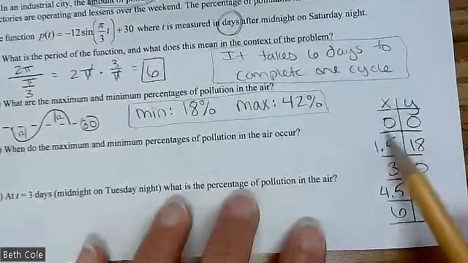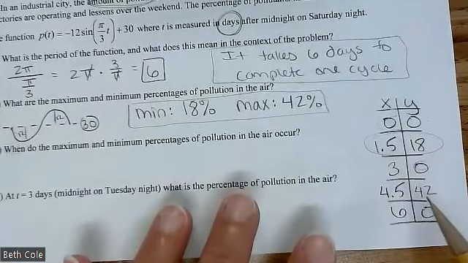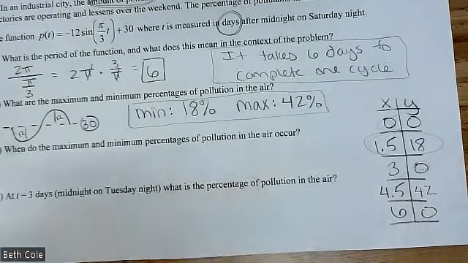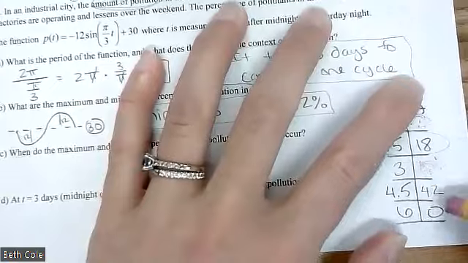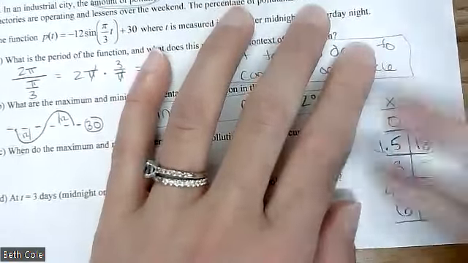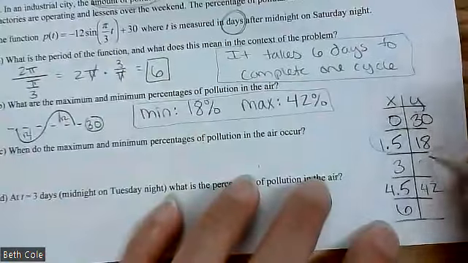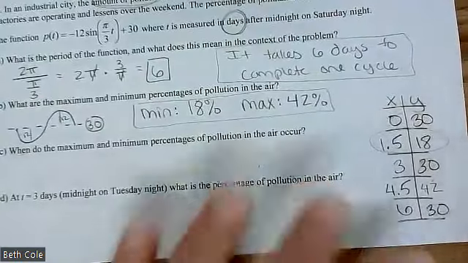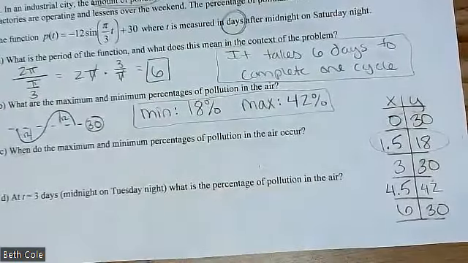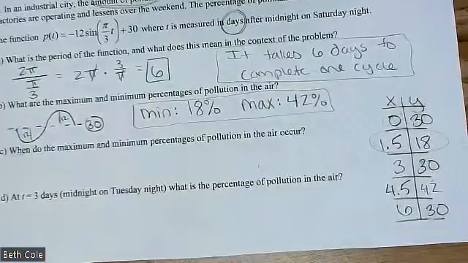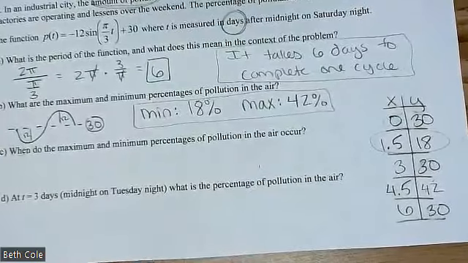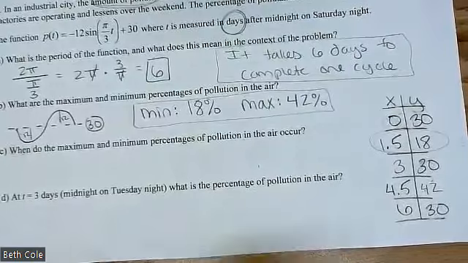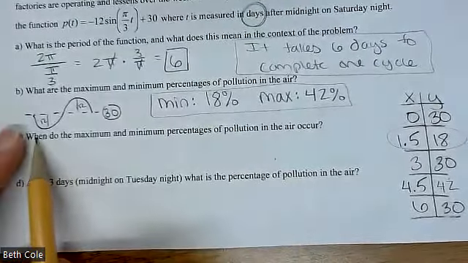All right, let's do the minimum first. Oh, I'm sorry. You're right. 30. Geez, what's wrong with me? 30. I'm sorry. I'm tired this morning. Thank you, looking after me. I was thinking of the center line, but the center line is 30. It would never drop to 0, because what's the minimum? 18. Okay, cool.